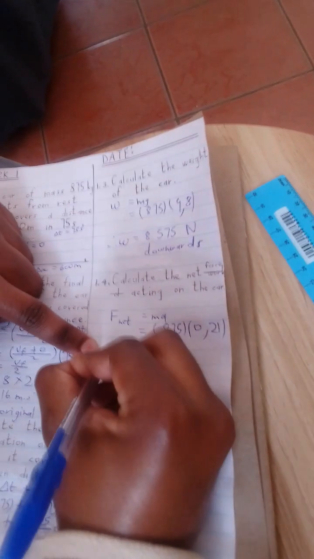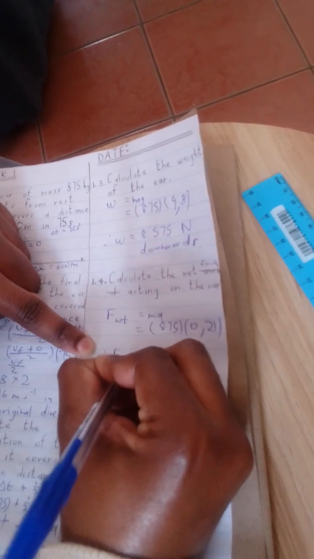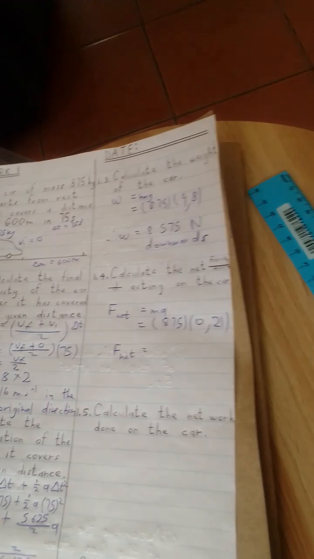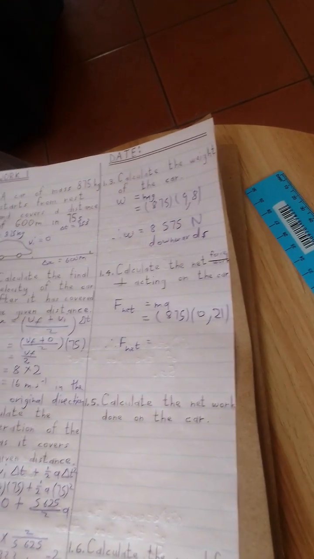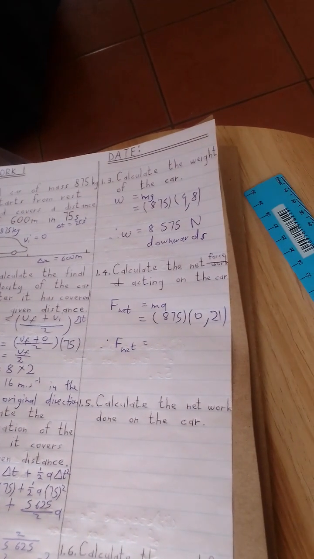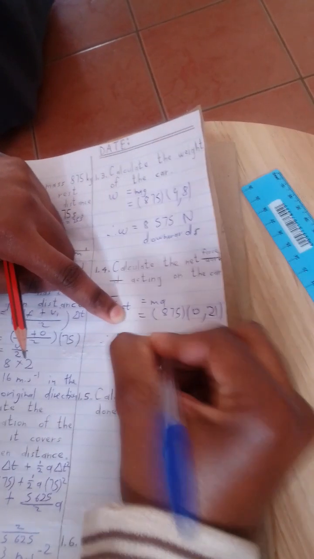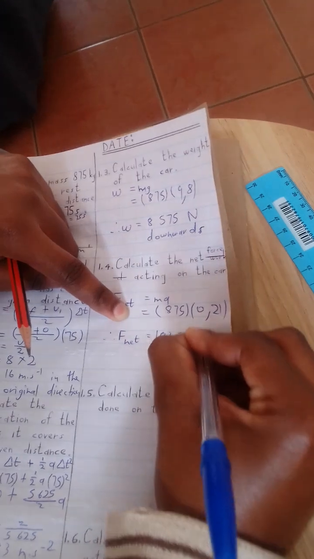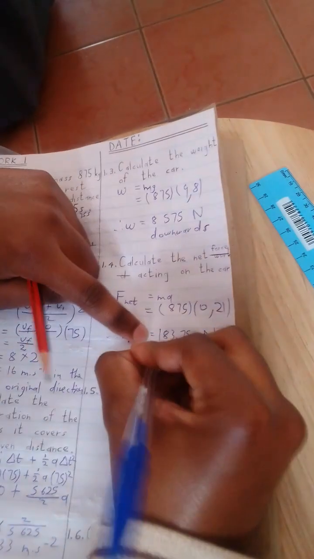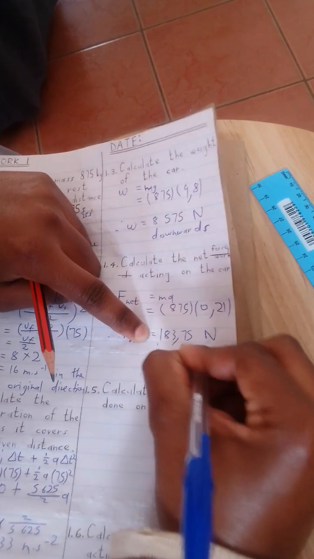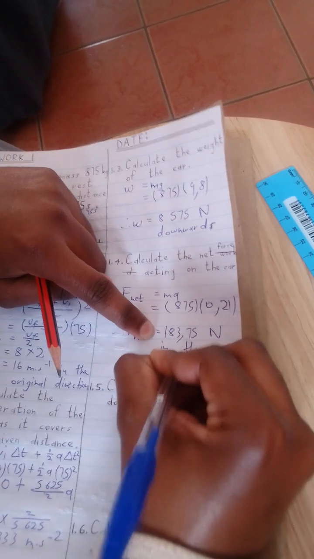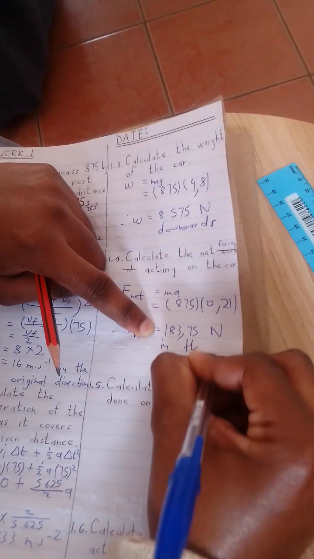Whichever one you take will be accepted. The answer is 183.75 newtons. It's positive, so in the original direction.